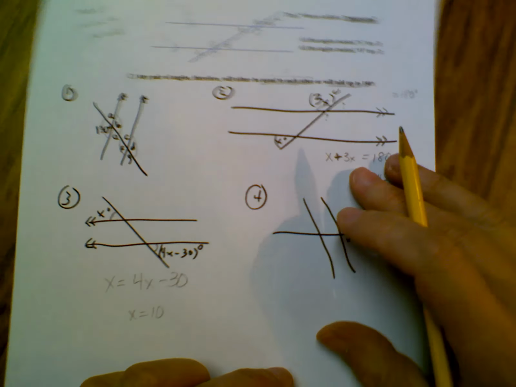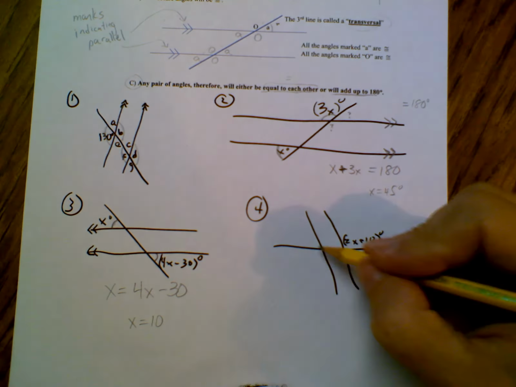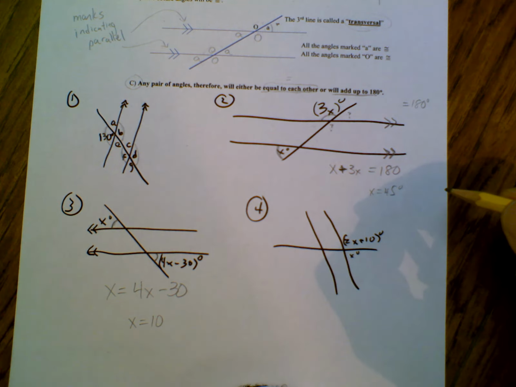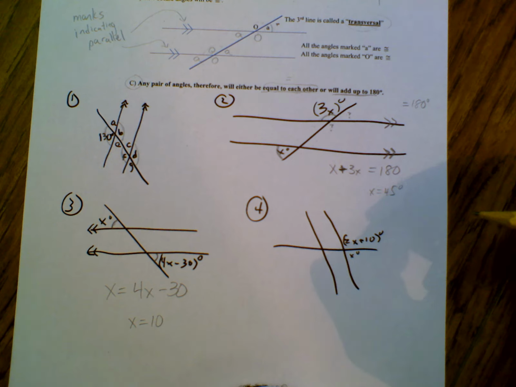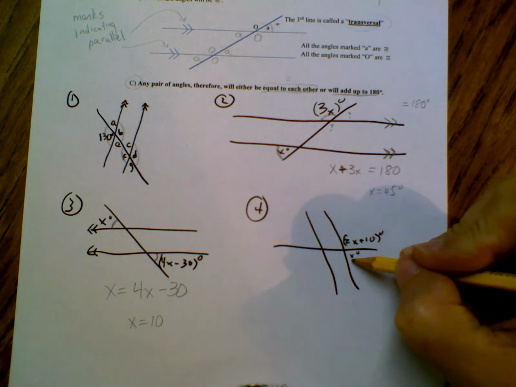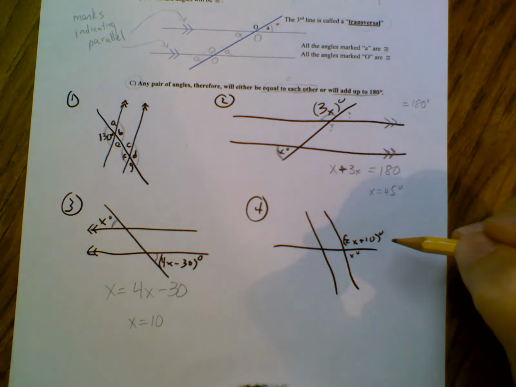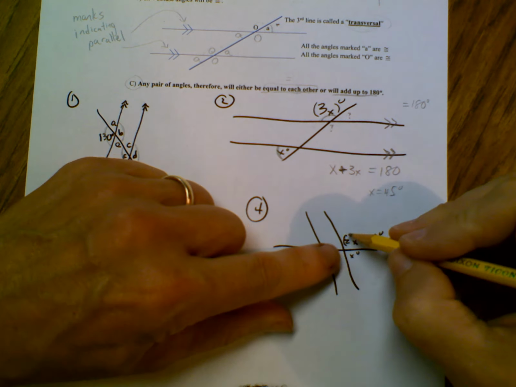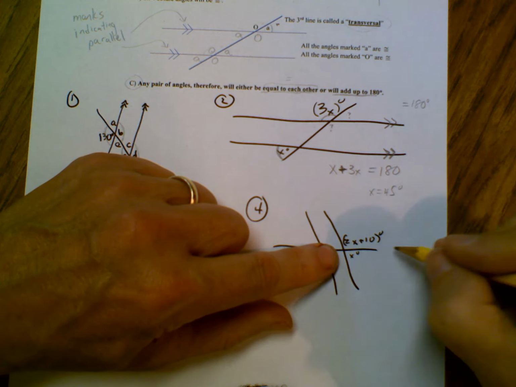Okay. Last diagram, number 4. Now, these lines are not marked parallel, and I meant for them to not be marked parallel. So is there anything that we can know about these two angles that are side by side here? Well, yes, we still can. These two angles are still what we call a linear pair.